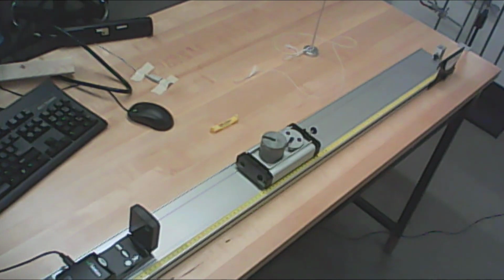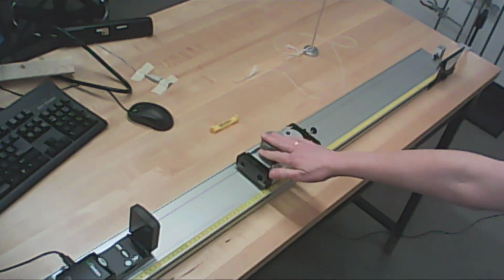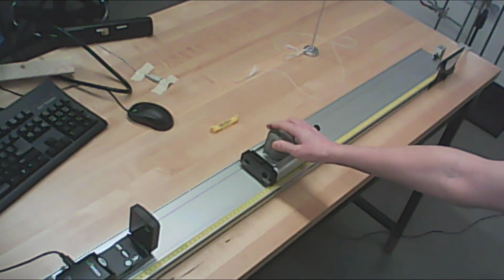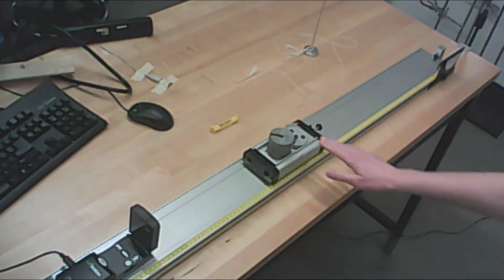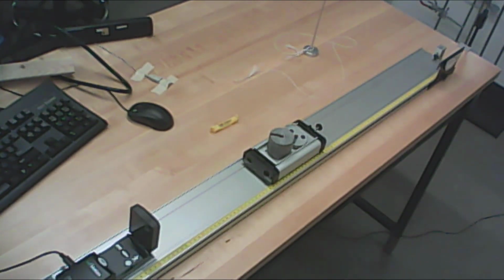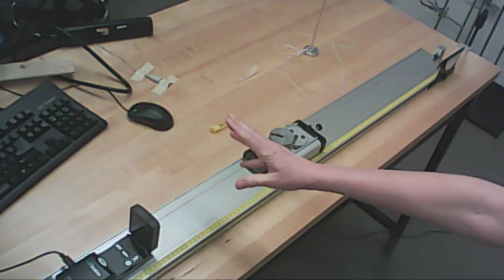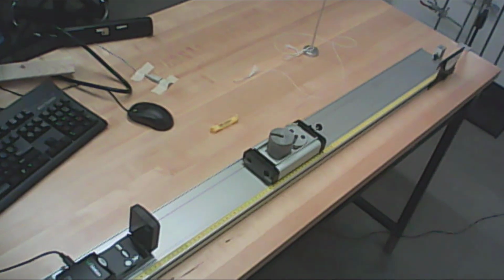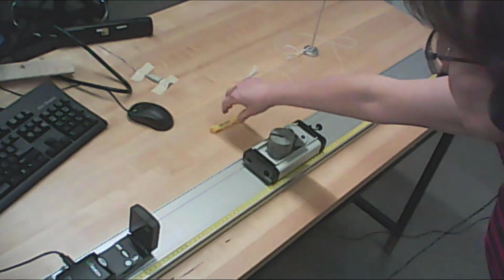In this part of the experiment, we have a cart on a track, and it's got some added masses on it, and we're going to apply forces to this cart and then measure the acceleration of it. So we'll be using that acceleration program, and I'll give you a short refresher on how to use it on screen in a moment. As always, the first thing you want to do, however, is level your track.